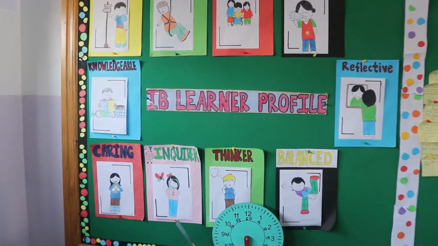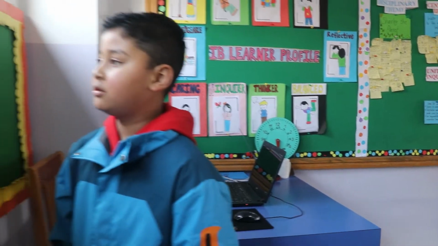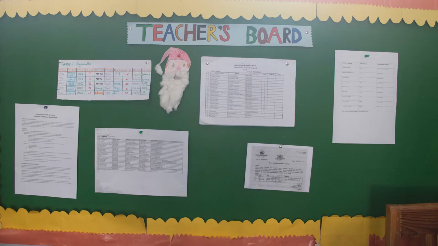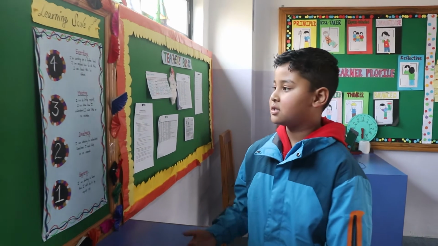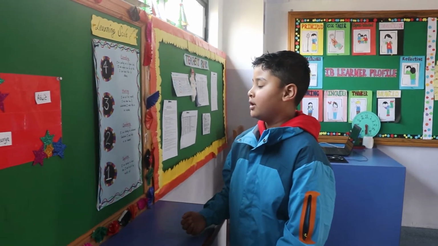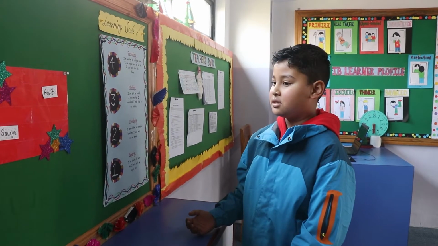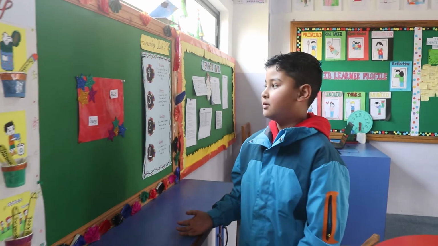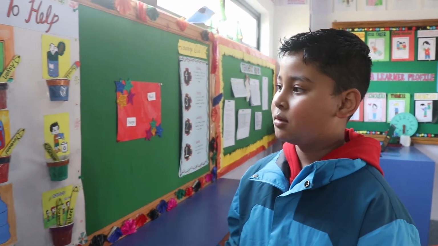This is our teacher's table. This is our teacher's board. There is routine and some notice. This is our learning scale. When we learn, we come here and see. This is our star of the week. This is our job.